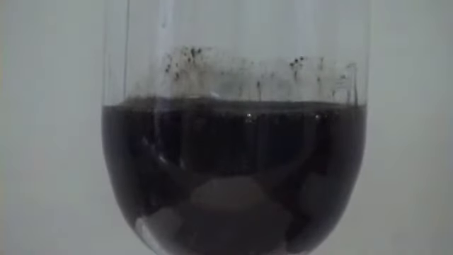What we've got is manganese dioxide, manganese 4 oxide. It's called manganese 4 because that's its oxidation state, plus 4. I'm going to put into that some concentrated hydrochloric acid, and you'll see, hopefully, some reaction going on there.